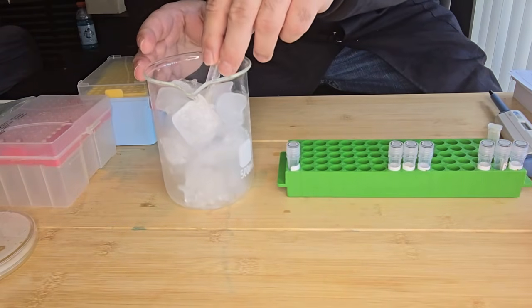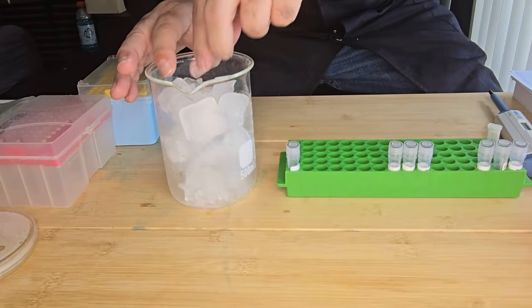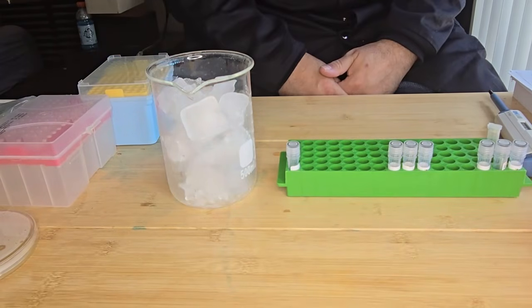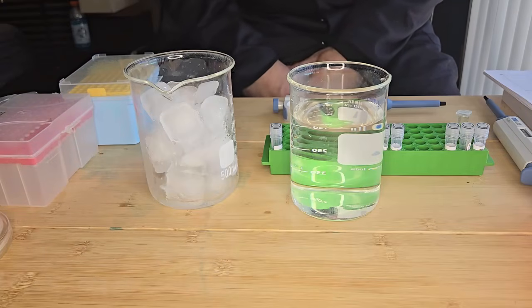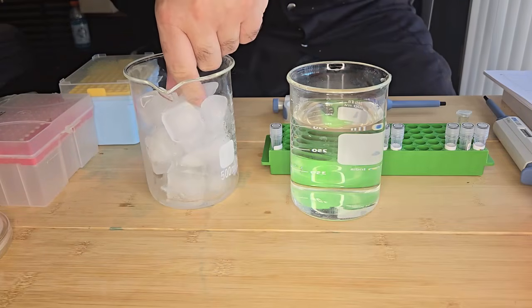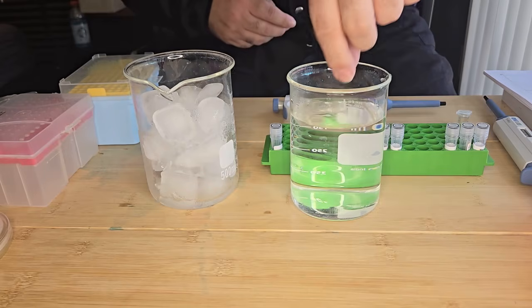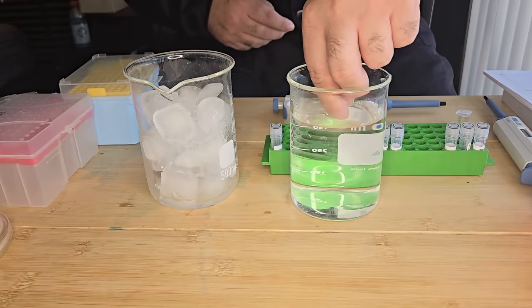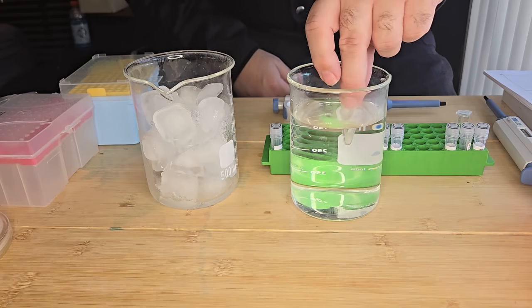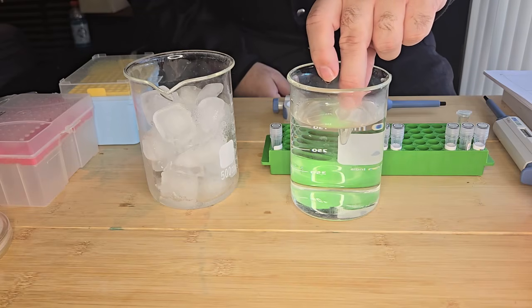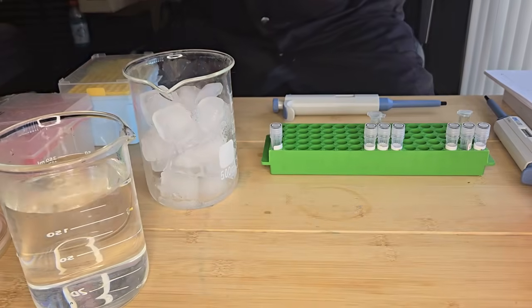So I'm going to put my tube in like so and let that sit for 30 minutes. Okay, it's been 30 minutes incubating in ice. So I'm going to remove the tube and put it straight into a beaker that is 42 degrees for 30 seconds. Okay, 30 seconds. We are done.